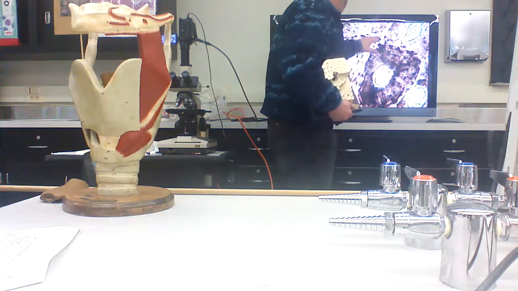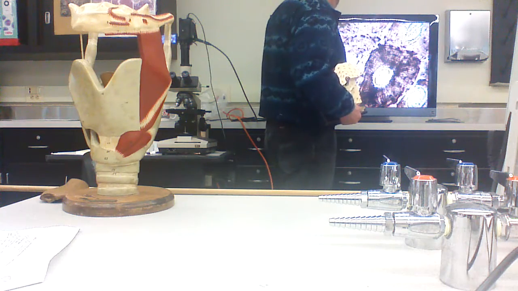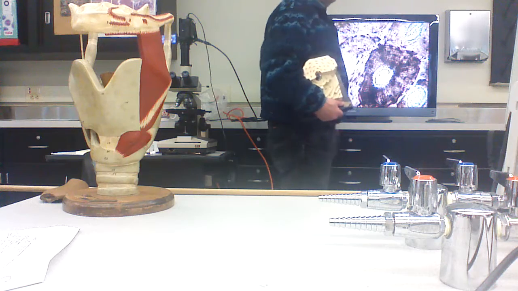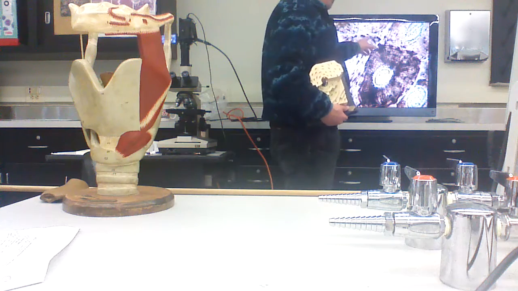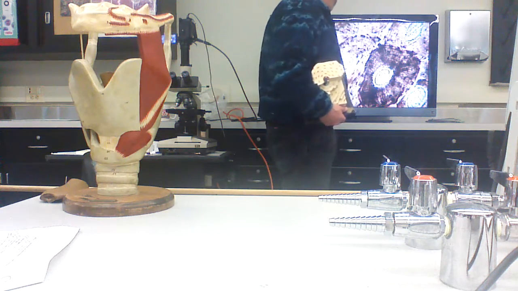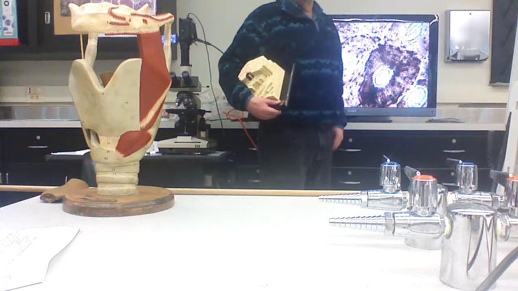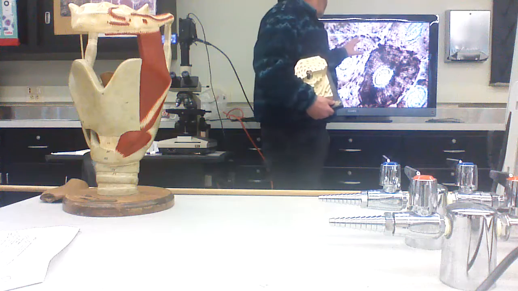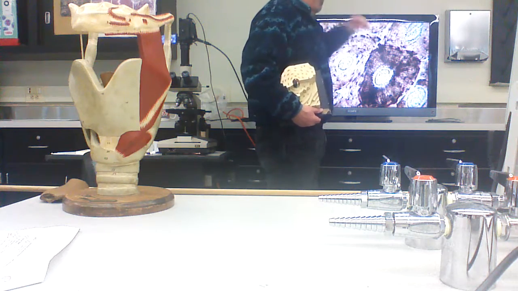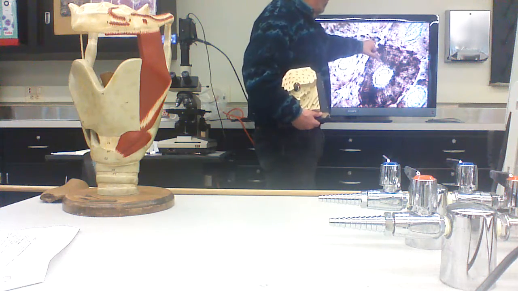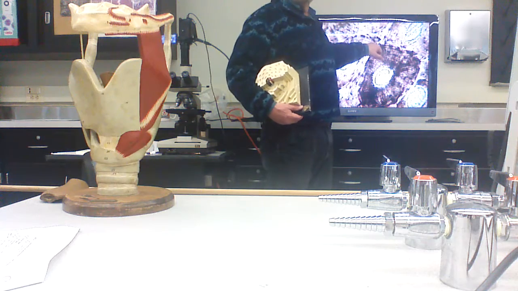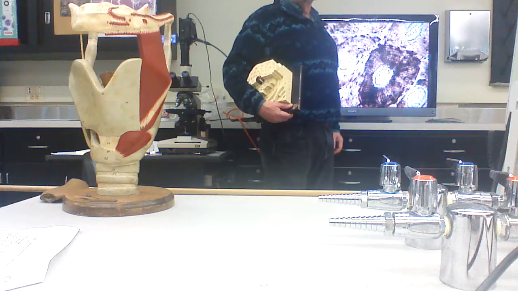They start laying down bone matrix, essentially in a circle, encompassing the central blood vessel. Some of those osteoblasts become trapped in the matrix, much like chondrocytes.